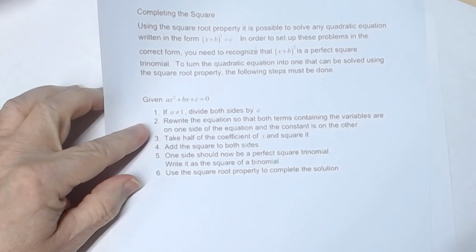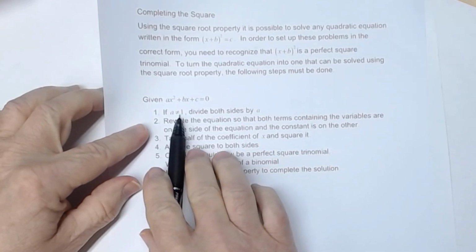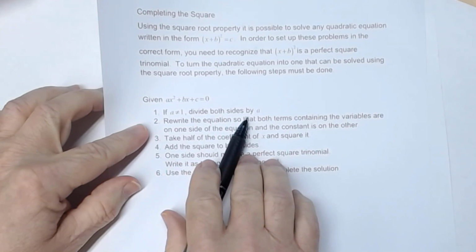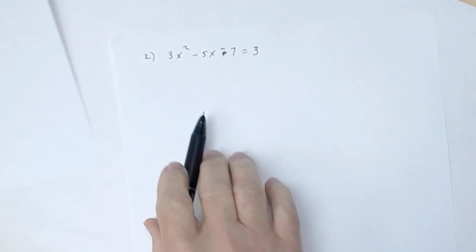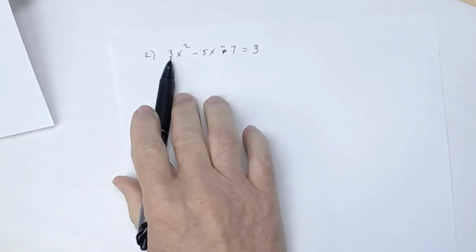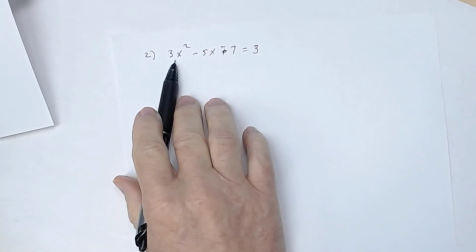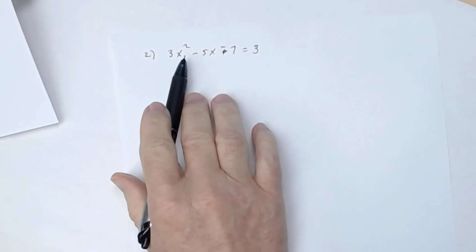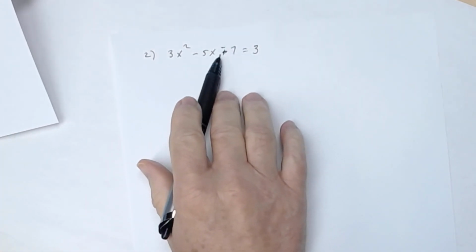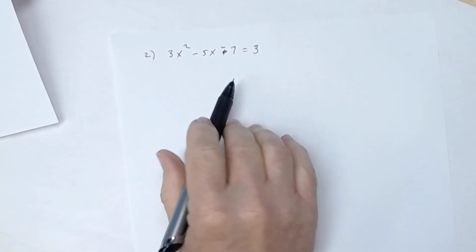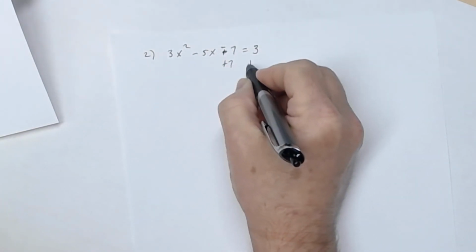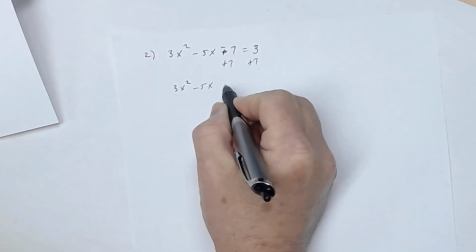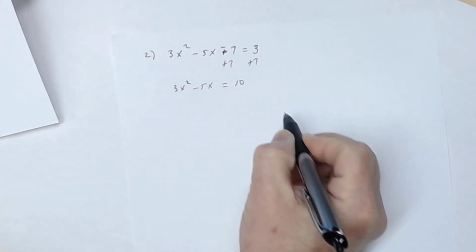So step 1, if a, the coefficient of x squared, is not equal to 1, then we're going to divide both sides by a. All right, so notice the coefficient of x squared is not 1, so we've got to divide both sides by 3. Now before we do that, here's what I would do first. I would go ahead and bring this constant to the other side. So let's go ahead and do that first. So we're going to add 7 to both sides. So I get 3x squared minus 5x equals 10.